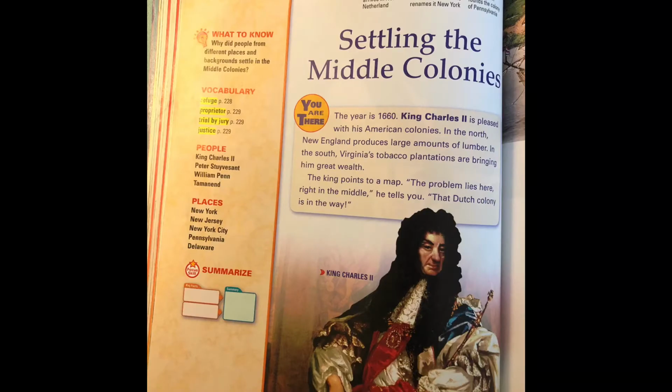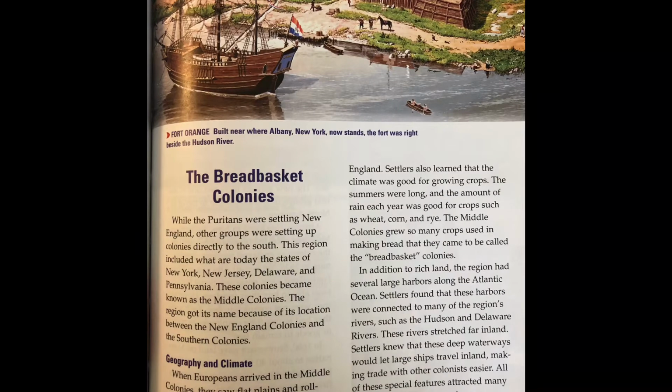Did you see a picture of King Charles, of what they used to look like with their long, dramatic wigs? So today we're going to explore the middle colonies, the breadbasket colonies. While the Puritans were settling New England, other groups were setting up colonies directly to the north. This region included what are today the states of New York, New Jersey, Delaware, and Pennsylvania. These colonies became known as the middle colonies. The region got its name because of its location between the New England colonies and the southern colonies.